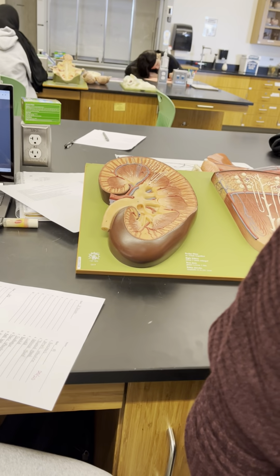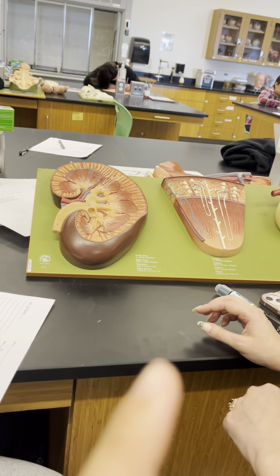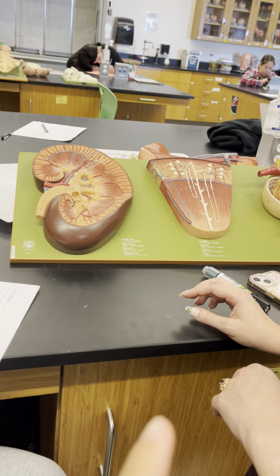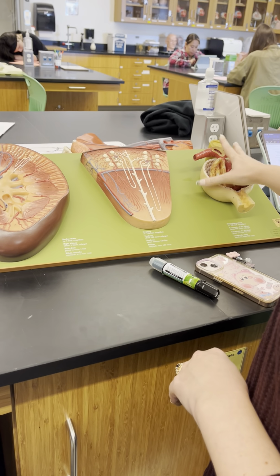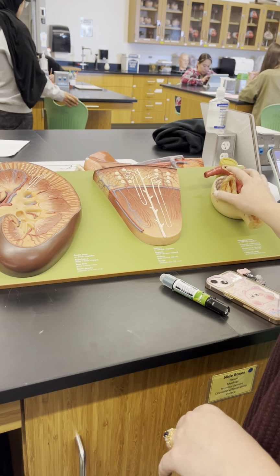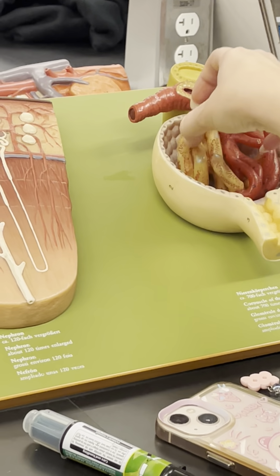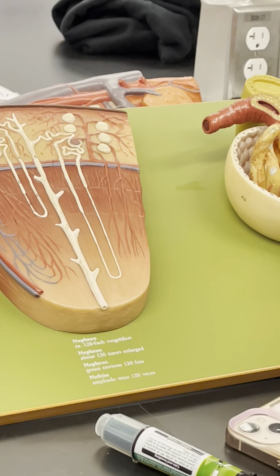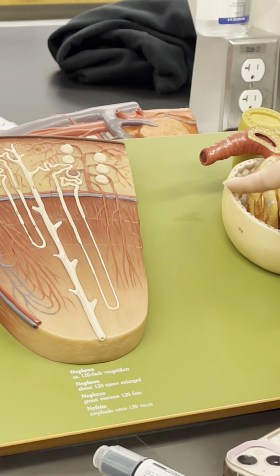Questions? I have a question. Yeah. So what is the difference between the renal corpuscle and the glomerulus? The corpuscle is the whole structure. So if I'm like, what is this whole thing? Then you'd say renal corpuscle. If I say, what are these capillaries? Say glomerulus. What is this outer part? You'd say the glomerular capsule.